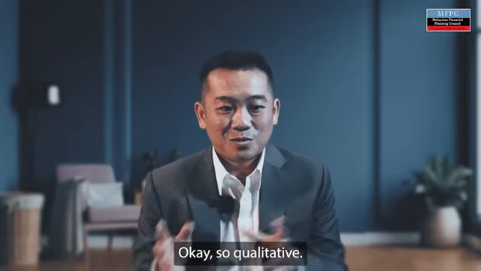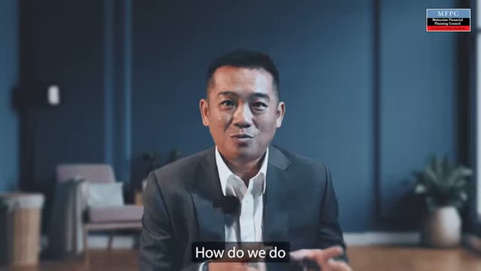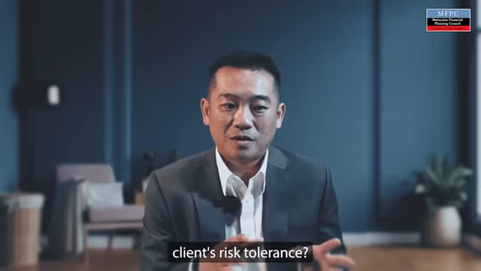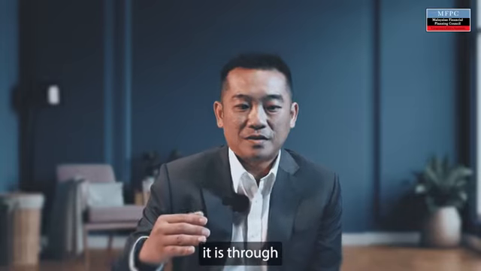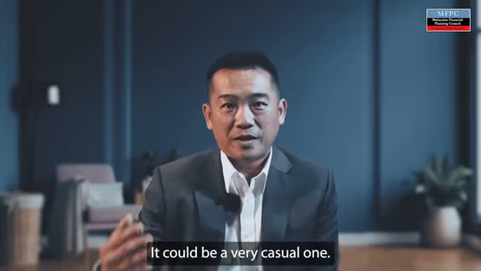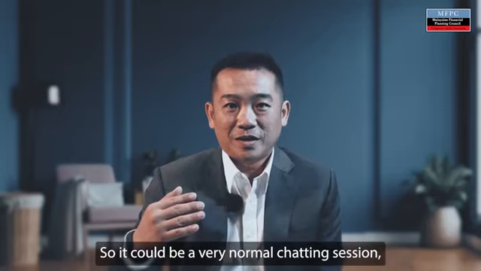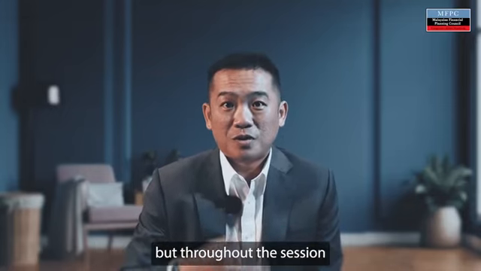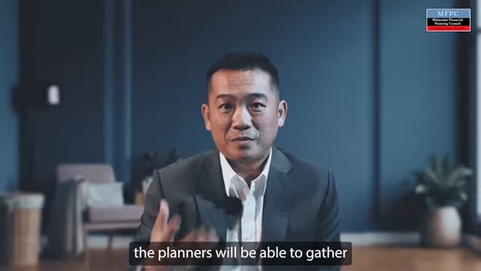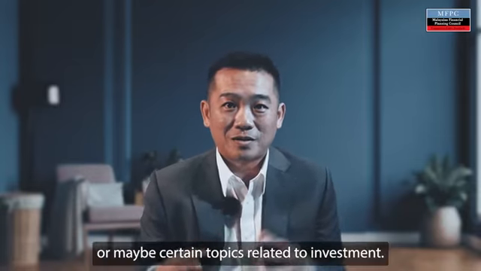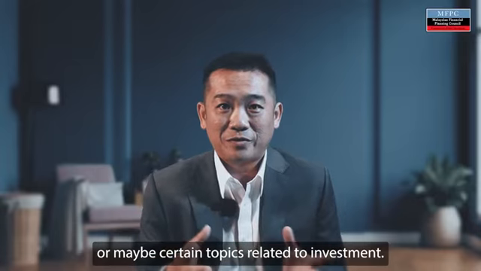Okay, so qualitative, how do we do qualitative measurement of a client's risk tolerance? Basically, it is through a series of unstructured discussions. It could be very casual, a normal chatting session, but throughout the session the planners are able to gather some experience through discussion about other topics, or certain topics related to investment.